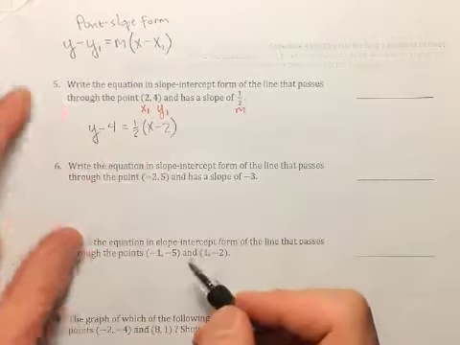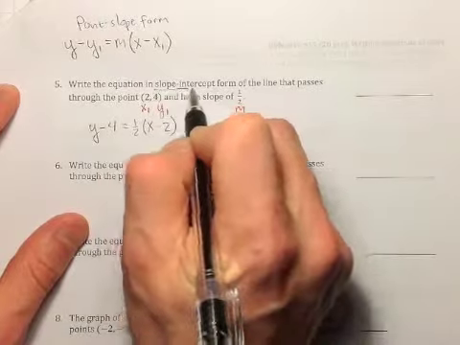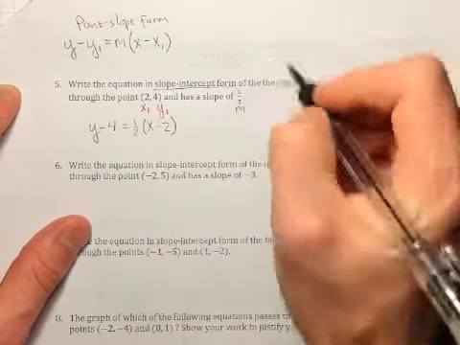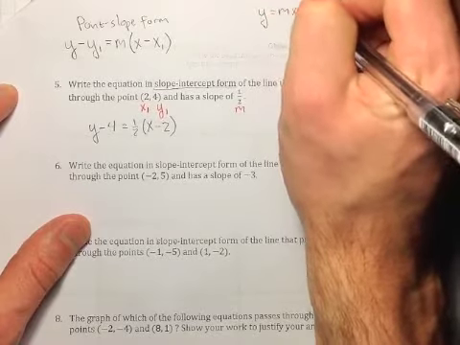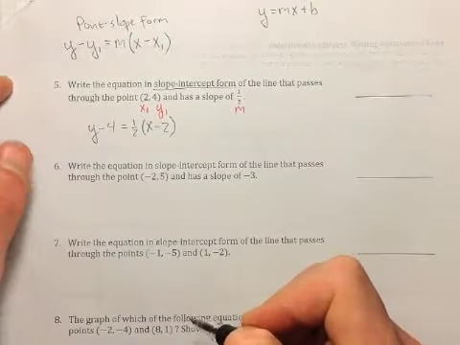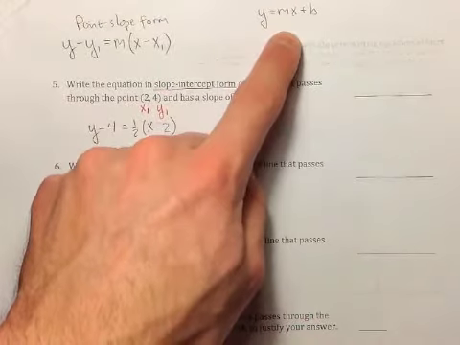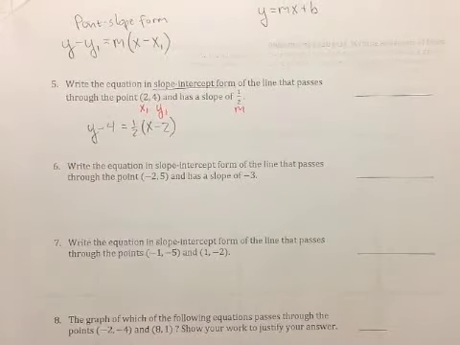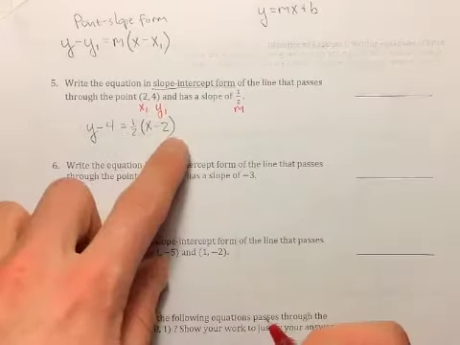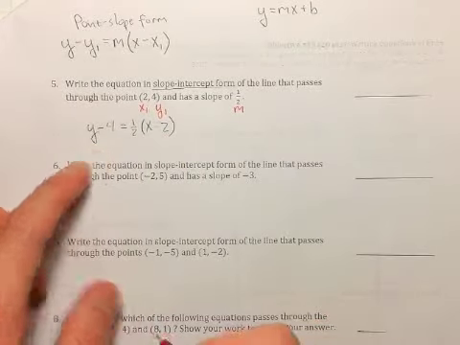Now, the question asks us to write the equation in slope-intercept form, which is y equals mx plus b. Now, in order to get an equation into this form, we need to solve this for y. Now, there are 2 steps to solving an equation in point-slope form for y.